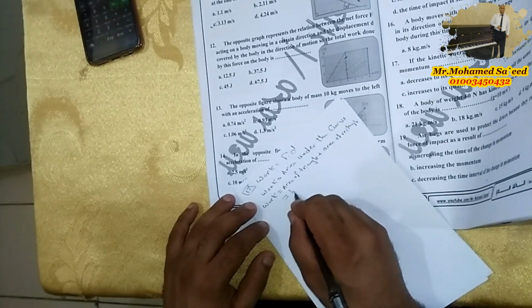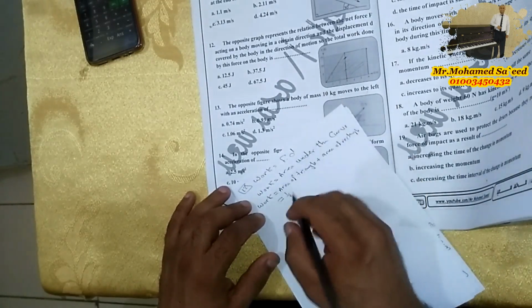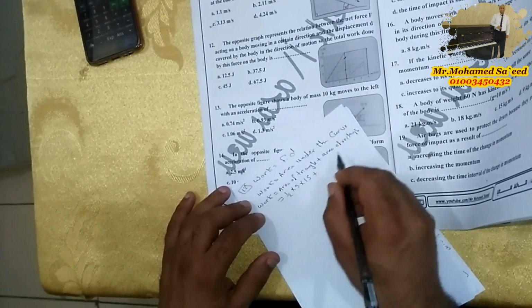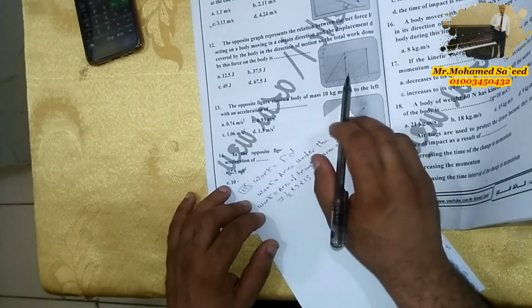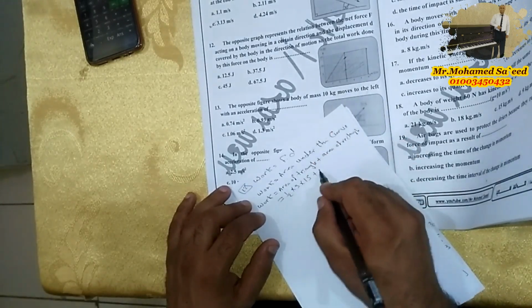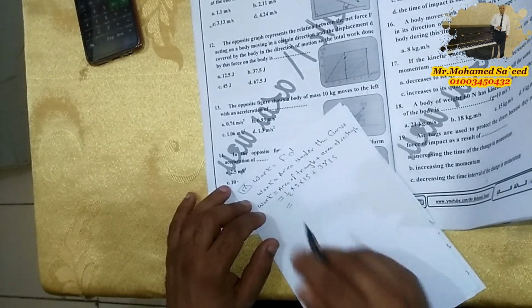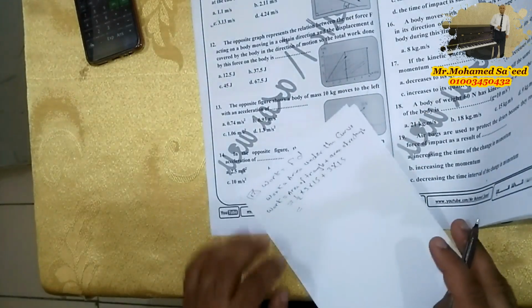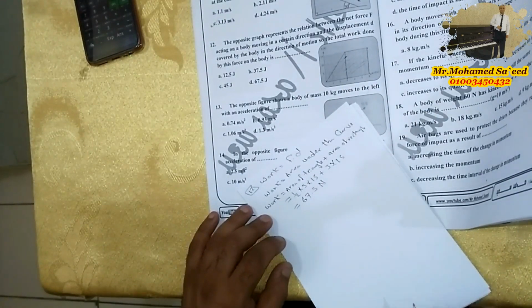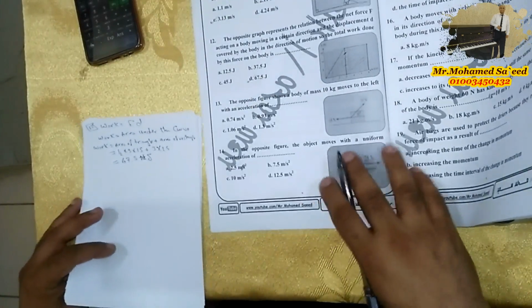Area of triangle, half base times height, half times 3 times height, which equals 15, plus area of rectangle, length times width. Length from 3 to 6, 6 minus 3 equals 3, multiply height 15, which equals 67.5 Joules. D.